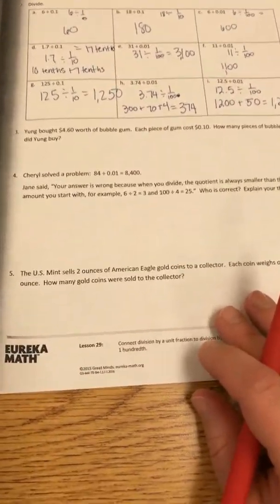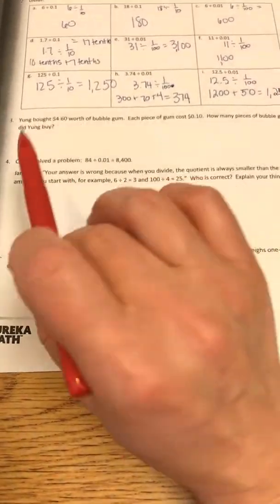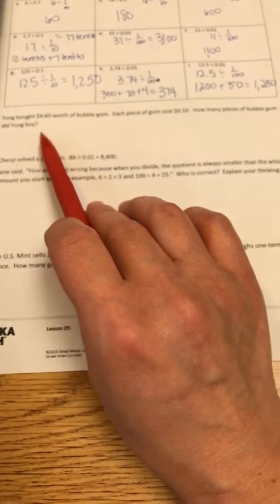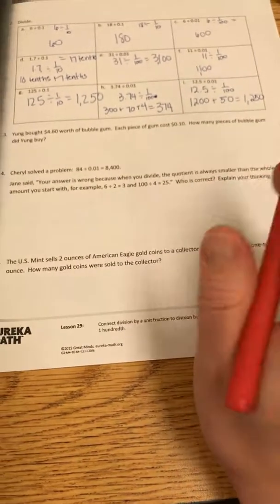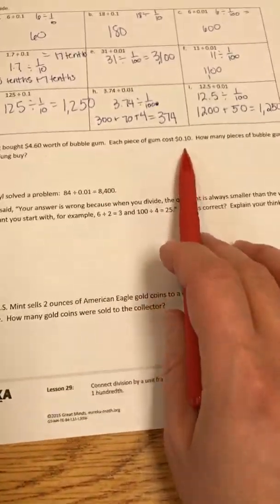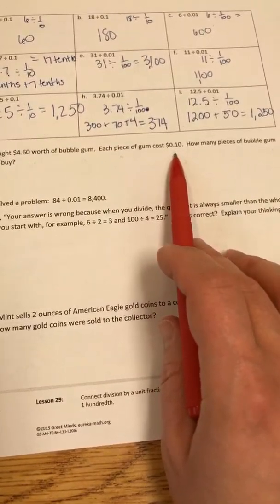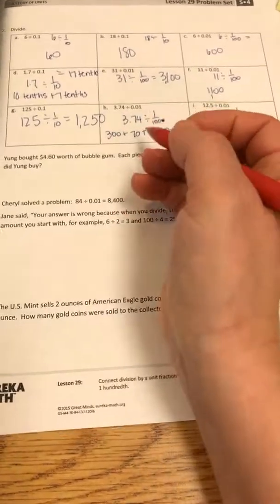All right, then I'm going to come down to my word problems. I know that these always get us, but let's go ahead and look at it. Young bought $4.60 worth of bubble gum. Each piece of gum cost 10 cents or 0.1, right? How many pieces of bubble gum did Young buy?